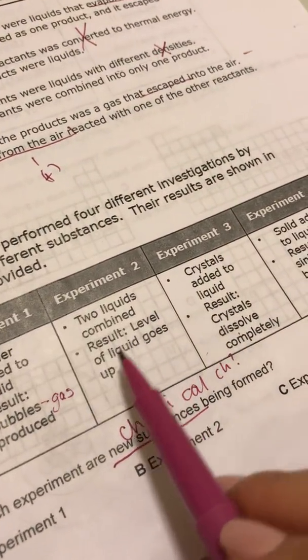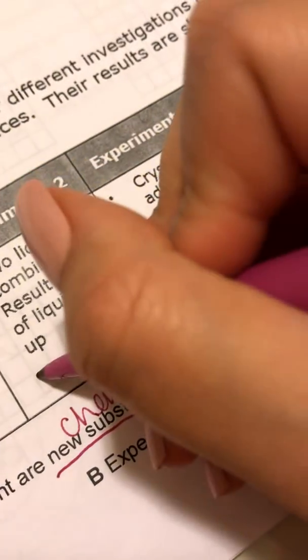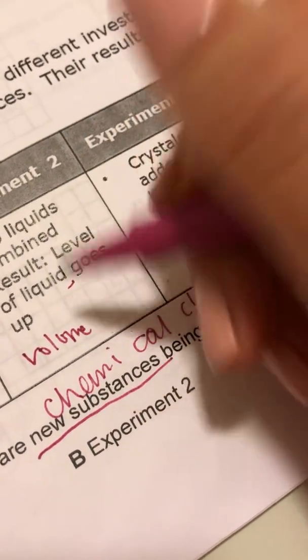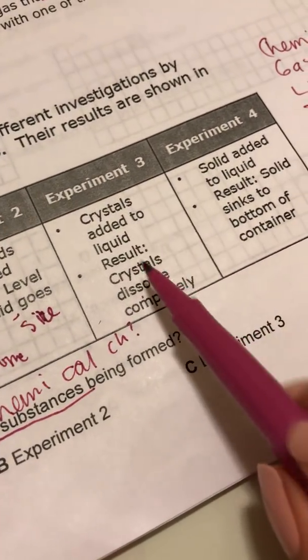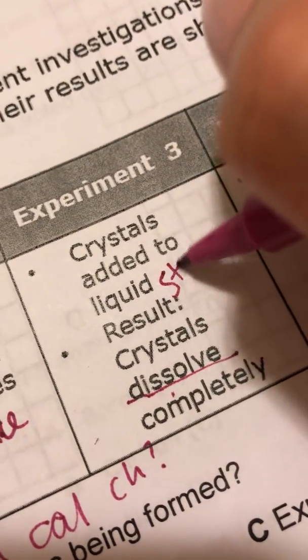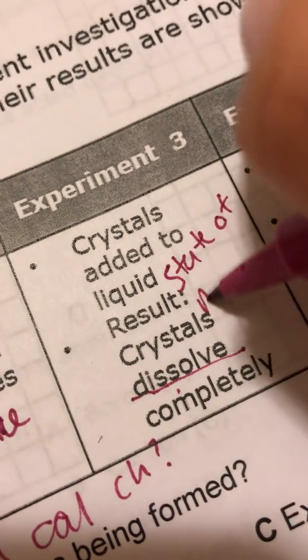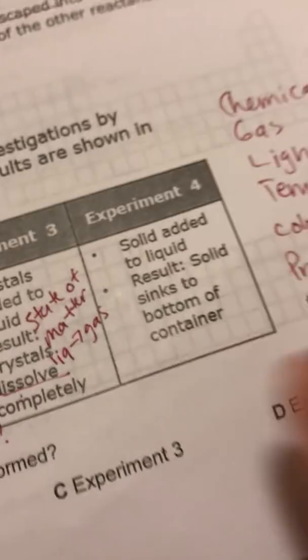Two liquids combined, level of liquid goes up. That's volume. Crystals added, crystals dissolve. That's a change of state of matter. It goes from liquid to gas.